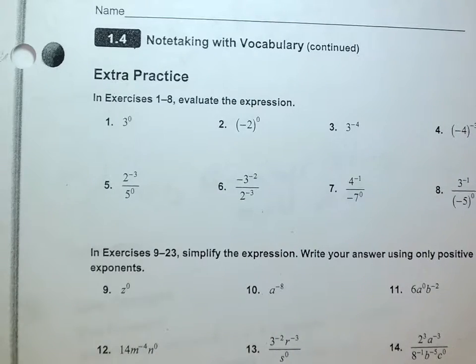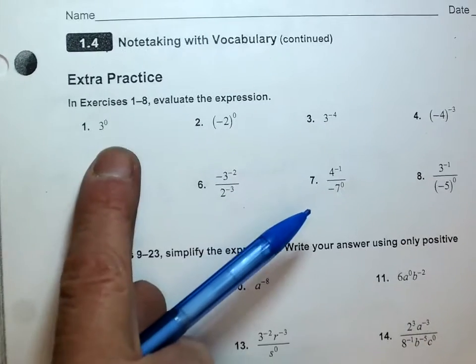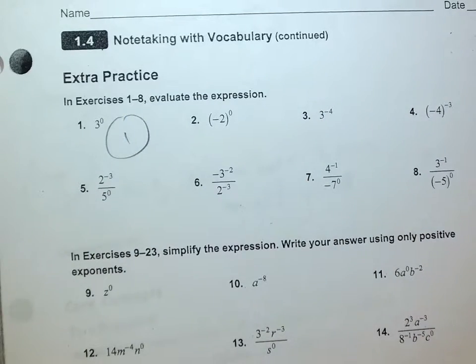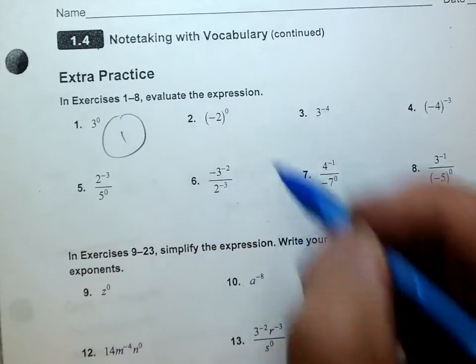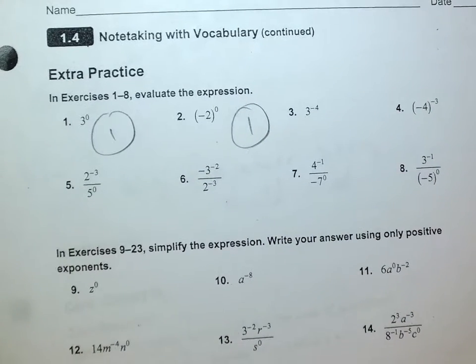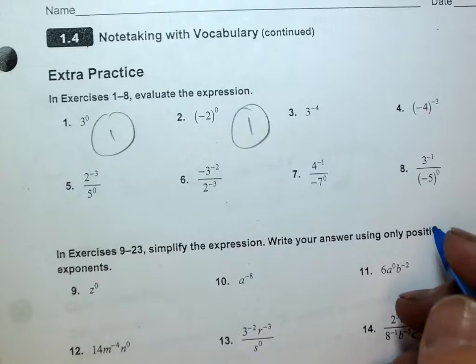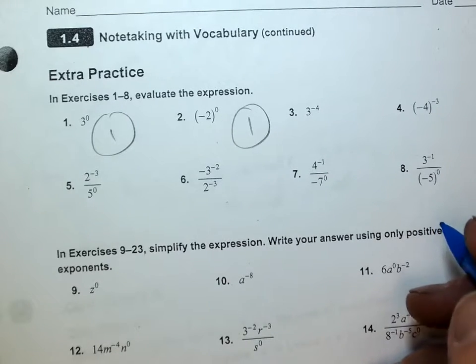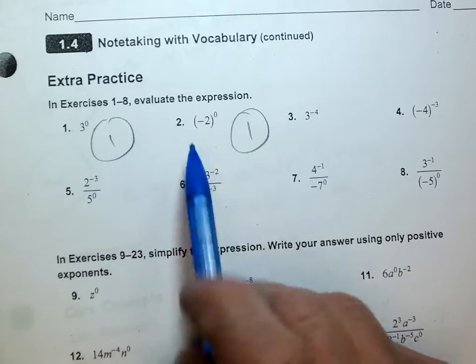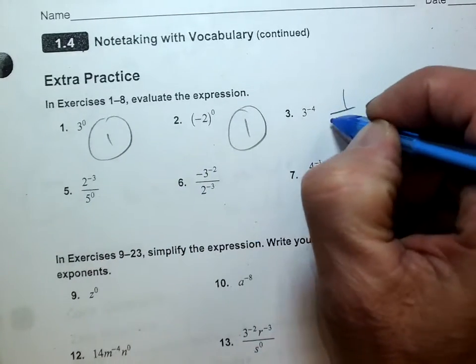Everybody have one? Okay, real quick. Question number 1. What's the answer? Everybody agree? 1. Easy peasy lemon squeezy. Answer number 2. How hard can this be? Now number 3. Am I going too fast? Okay, anything to 0 power is 1, right? It is 1 over 3 to the 4th.